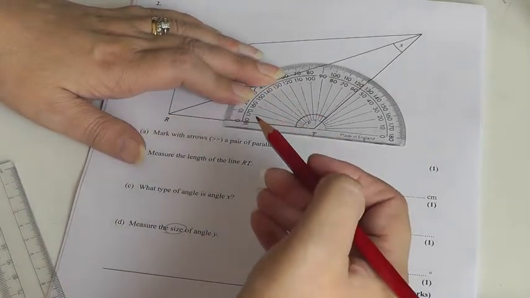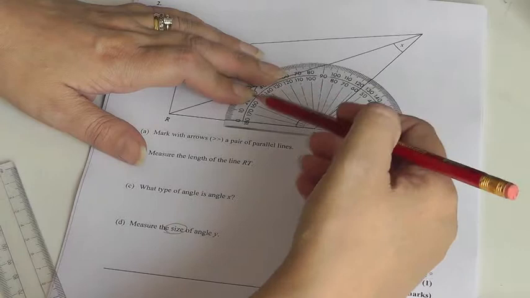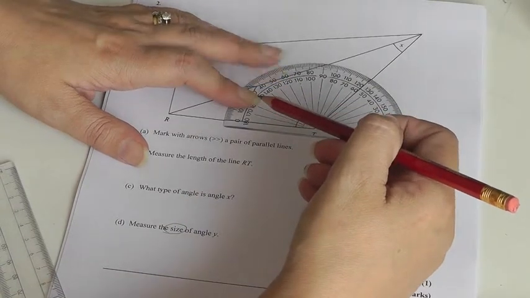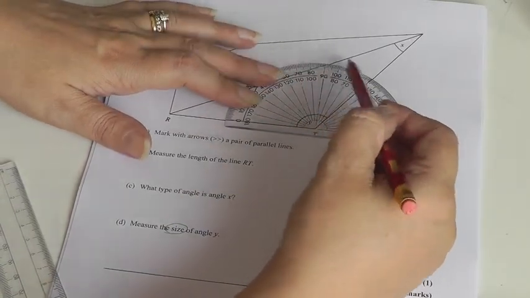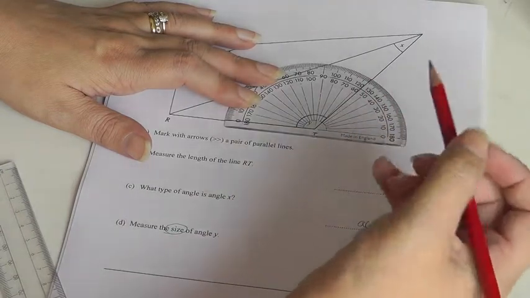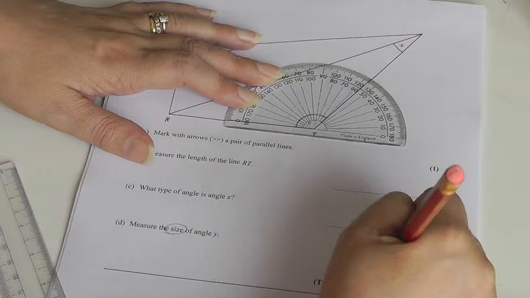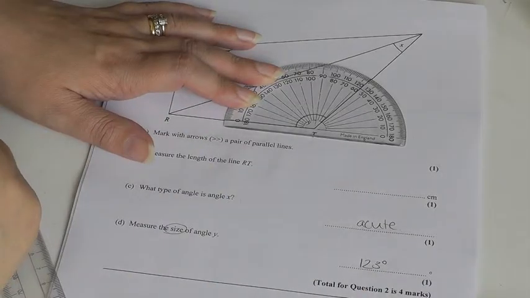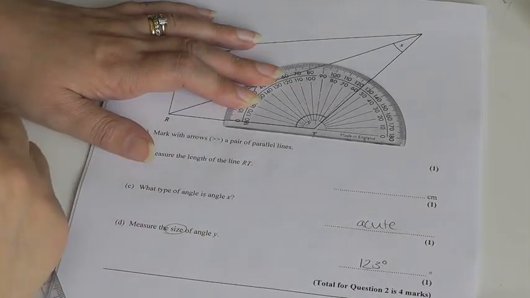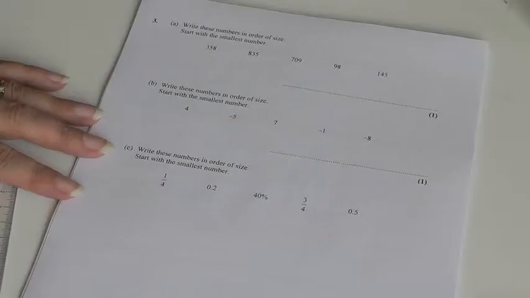It is an obtuse angle, so that does help you. You're looking for an answer that is greater than 90 degrees. So if I read that off, it's about 123 degrees. They would give you the mark 2 degrees either side, so anything between 121 and 125.